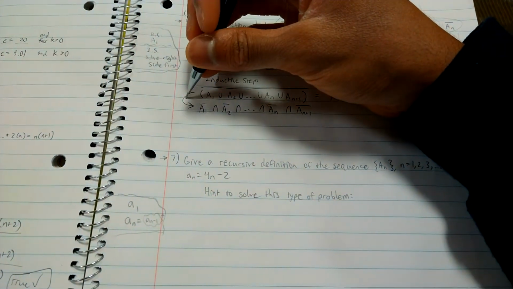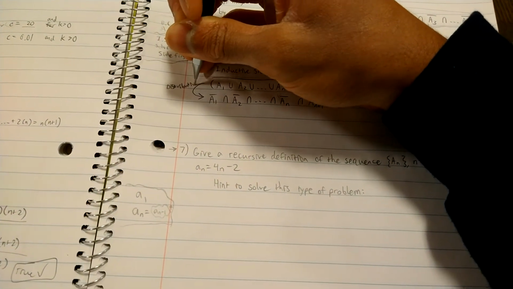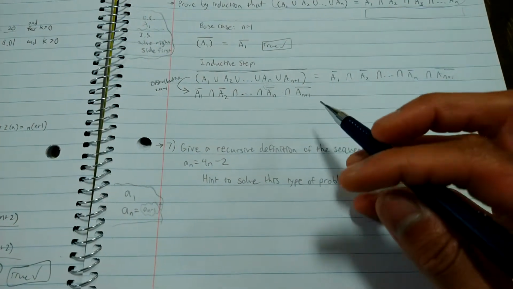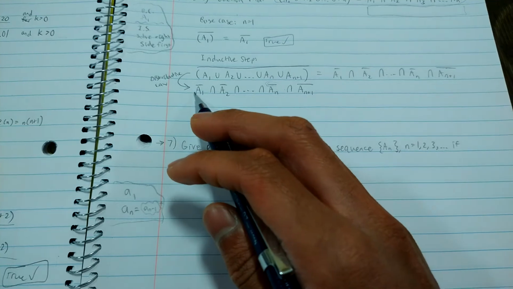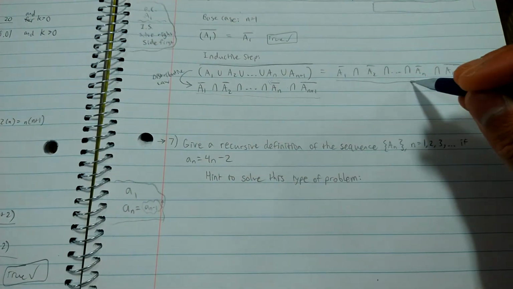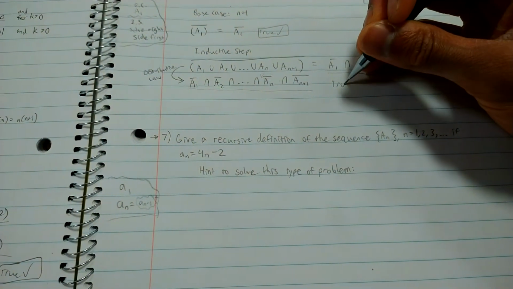So there, I just simplified that, and if you notice, by simplifying this, we just arrived at this thing is equal to this thing. So we're literally already done. That holds true.